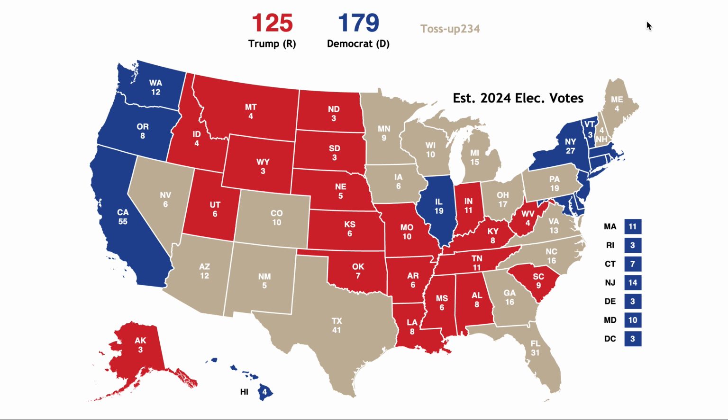And 2008 was also a Democratic wave year. I think 2024 could be a Democratic wave year if Donald Trump wins re-election.